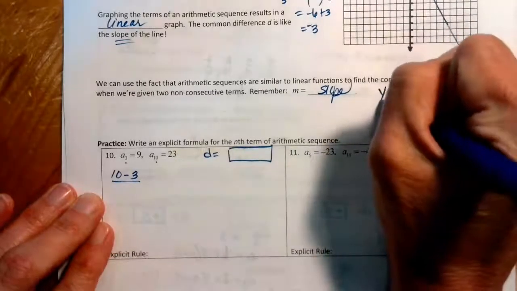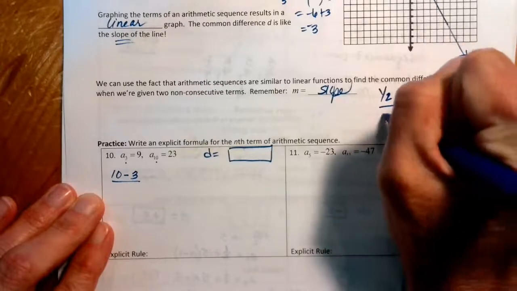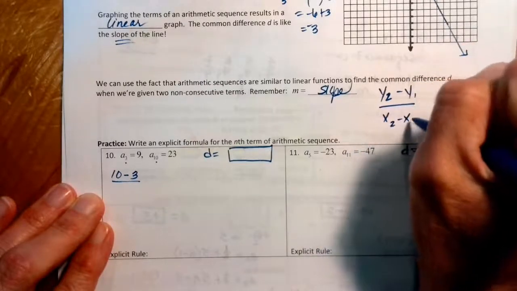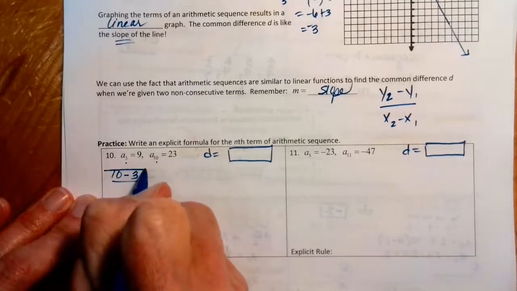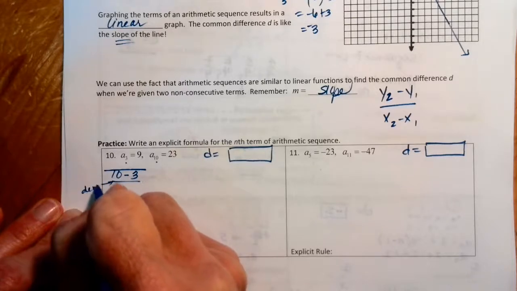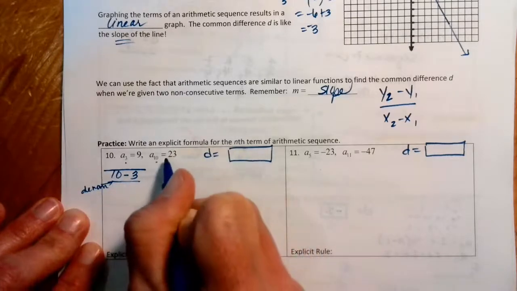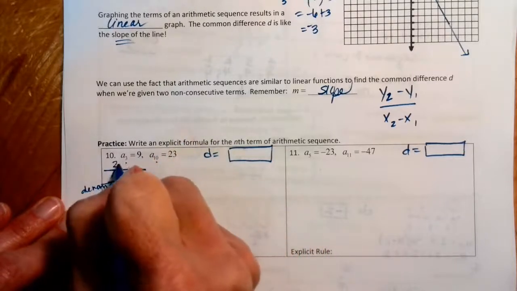When we have slope, remember my slope is my change in y over my change in x. So my change in my terms ends up being in the denominator, and my output, or my y values, are going to be in my numerator.